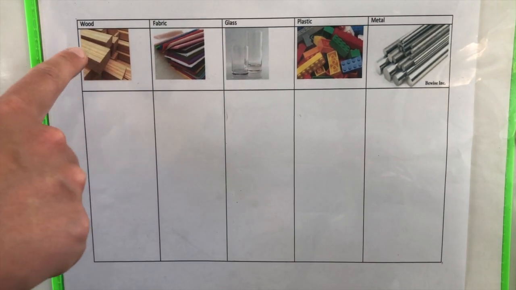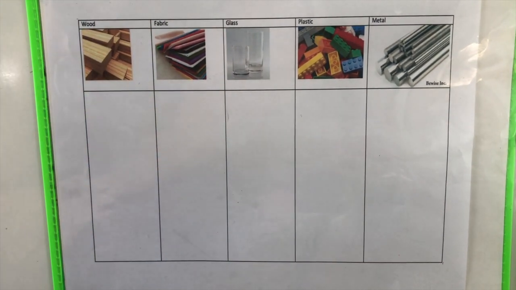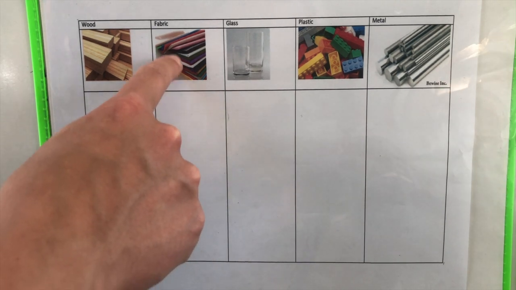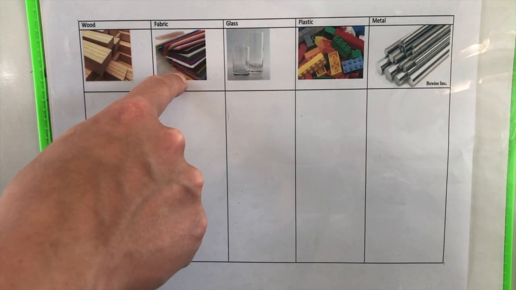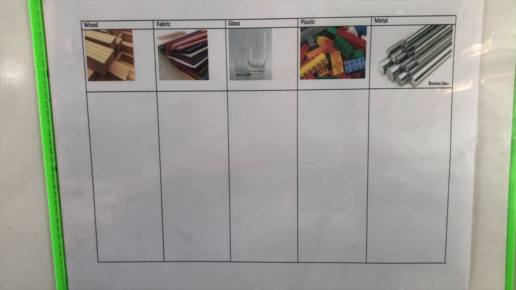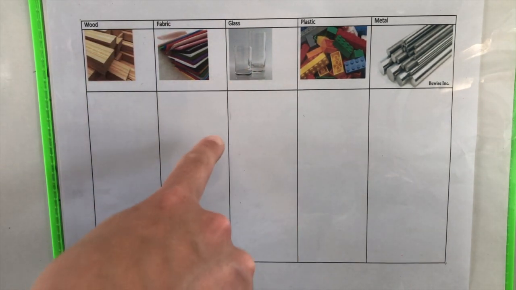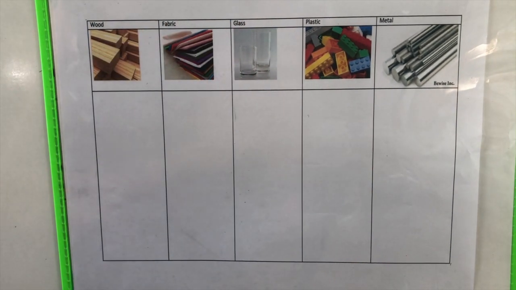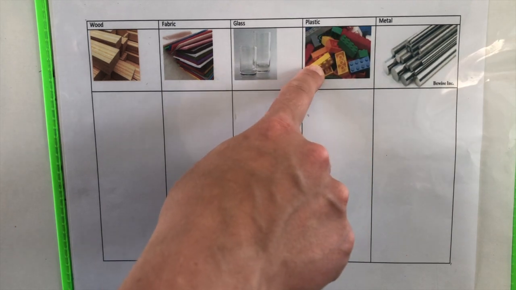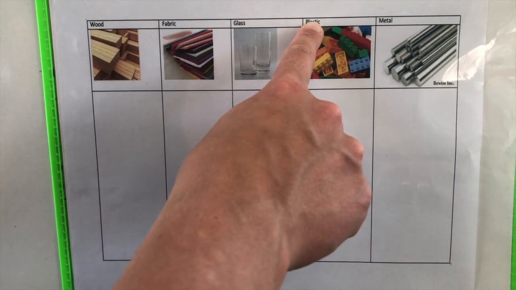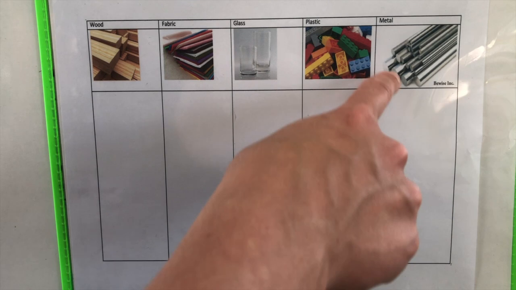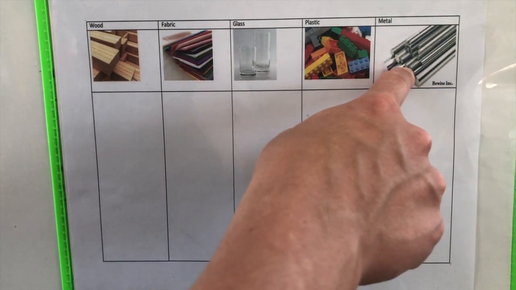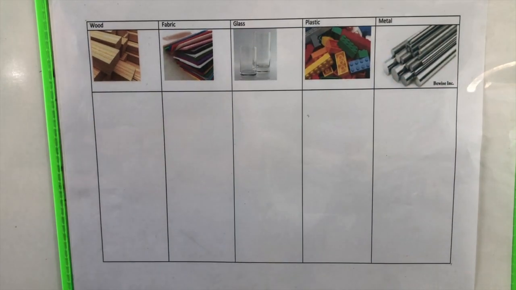So the first one is a couple pieces of wood, and it says wood above it. The next one is some pieces of fabric that you might see folded up in a fabric store. It says fabric. The next picture are 2 glass cups, and then it says the word glass above it. Then we have some Lego pieces, and Legos are made out of plastic. That's its material. And then lastly, there are some metal rods, and the word metal is above it.